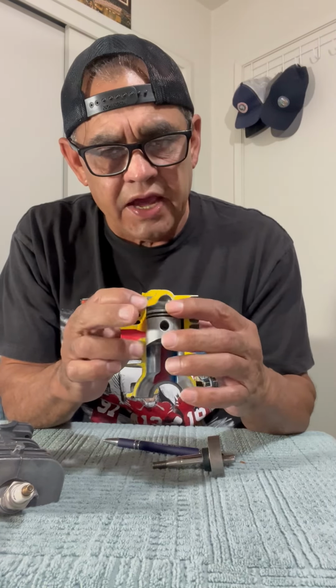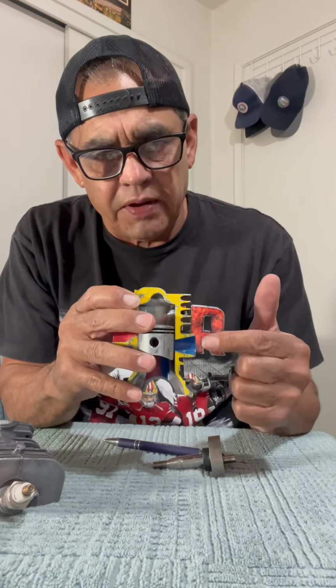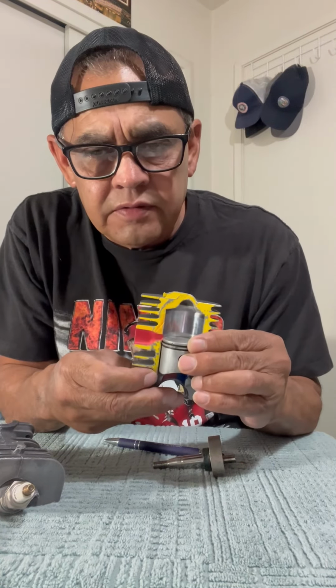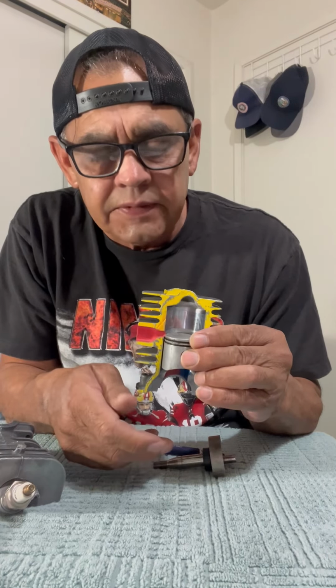And then as your piston goes down, you notice that we cap off the intake port with the piston skirt. Essentially, your piston skirt is serving as a shutter or a valve, if you will, and it closes that off. But notice that it exposes your exhaust port.